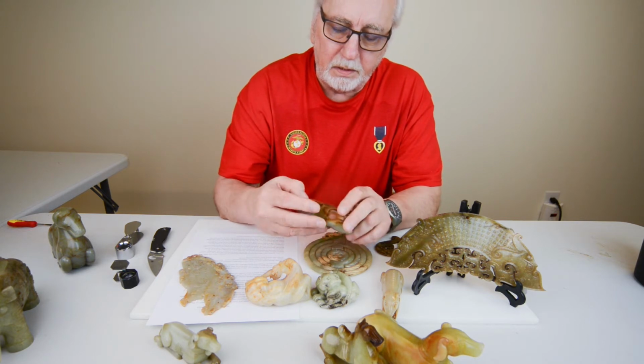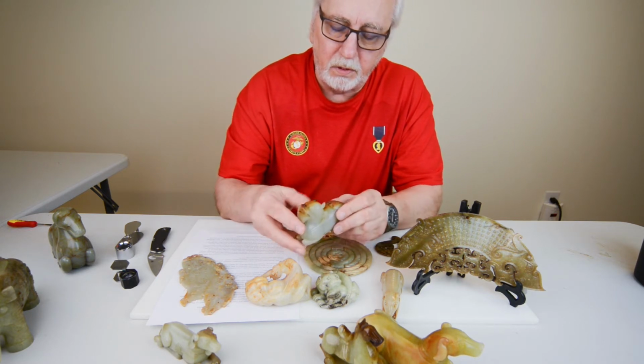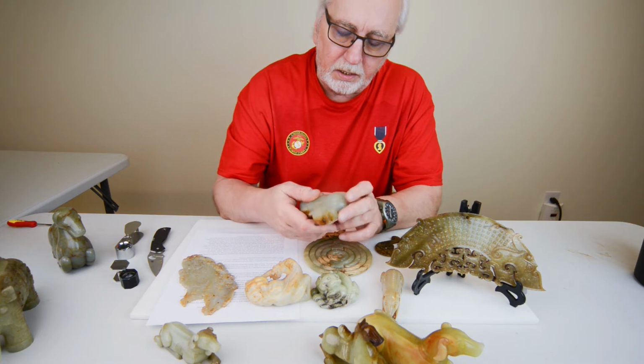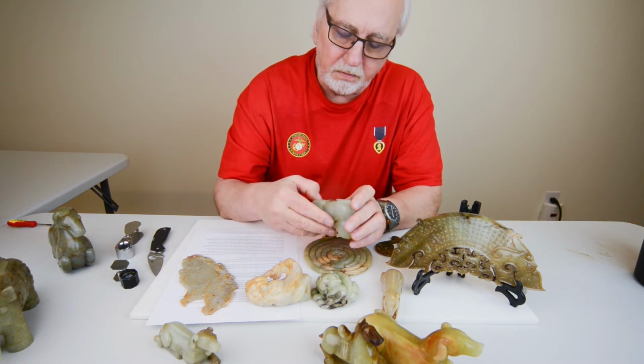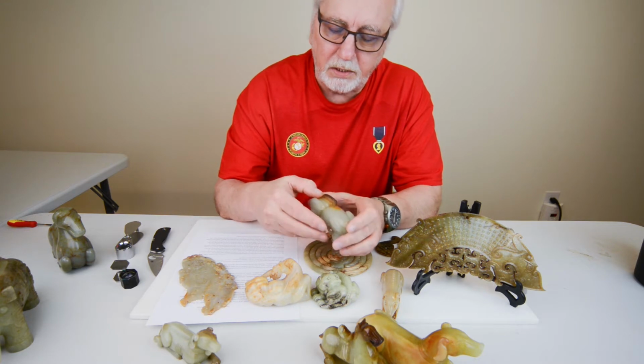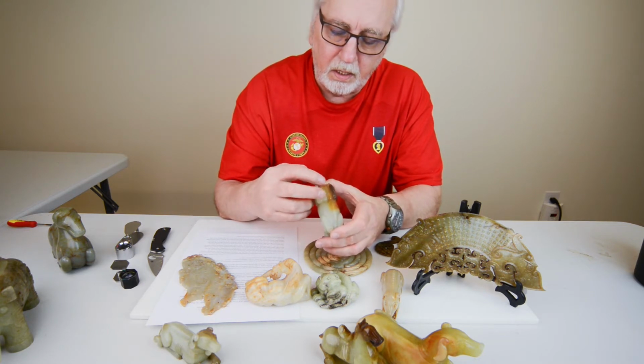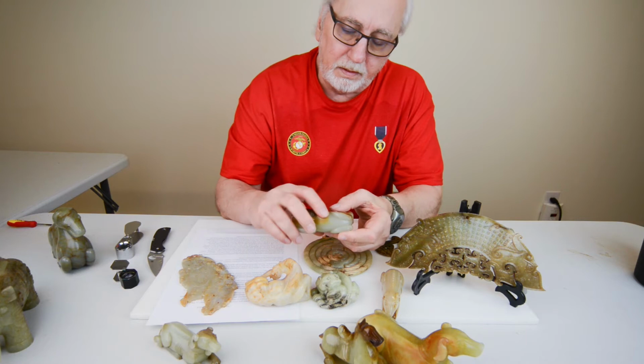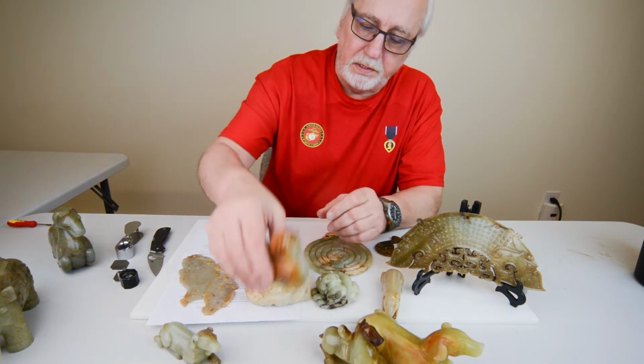But this is a 6th Dynasty mythical animal, and it's a beautiful little piece, and it shows some veining and inclusions that actually penetrate into the stone, and it's a beautiful piece.